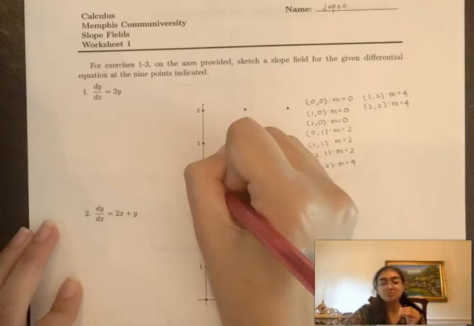There are two things that you should make sure are clear. If the slope equals 0, make sure that you very clearly draw a horizontal line. That is something you can do very easily. So make sure that you draw a horizontal line if the slope is equal to 0.